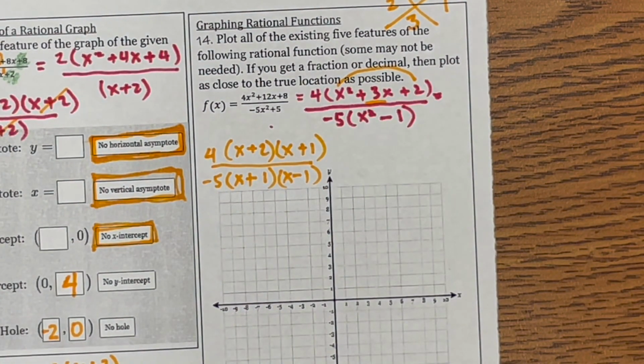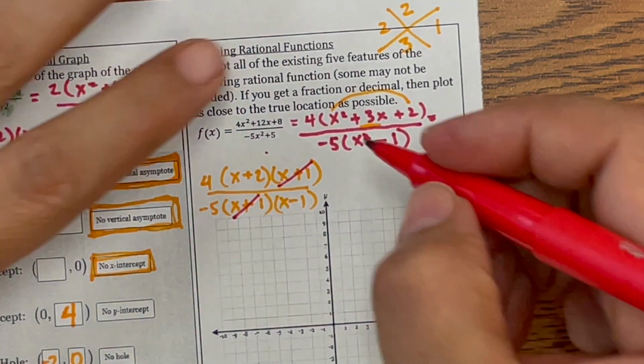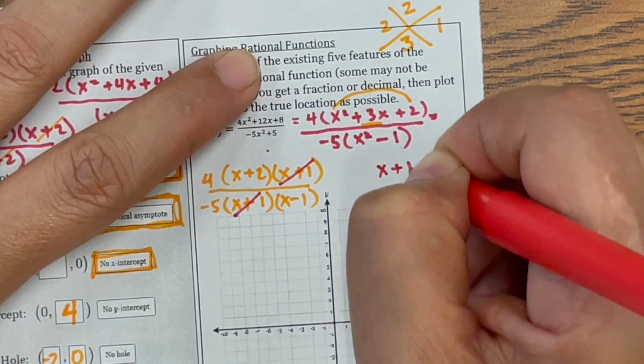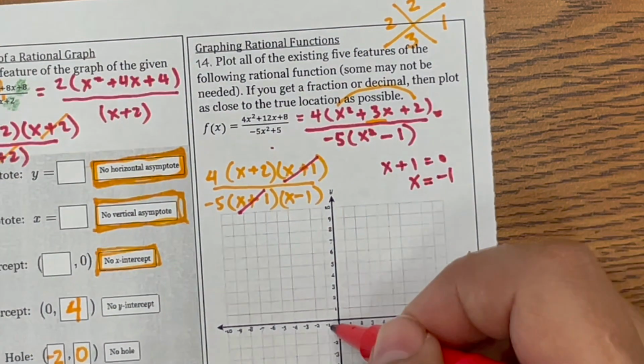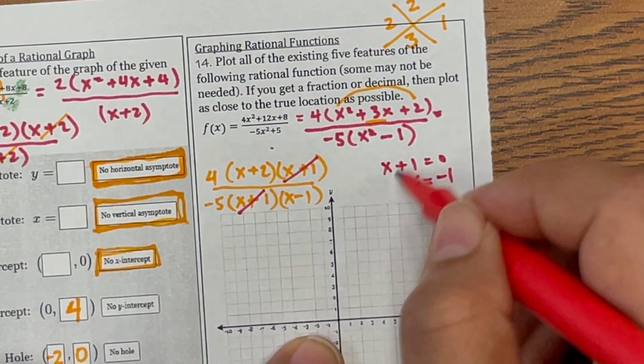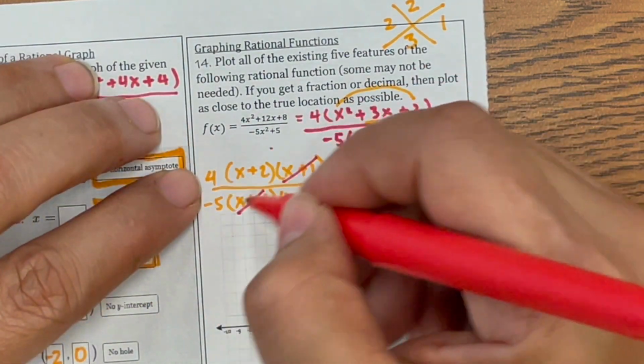Now that I have it in factored form, it's real easy. Where are my holes? There's a hole at x plus 1 equals 0, so x is equal to -1. So there's a hole where x is equal to -1. What's the y coordinate? Plug in -1 back into what's remaining. So I'm plugging it back into here.